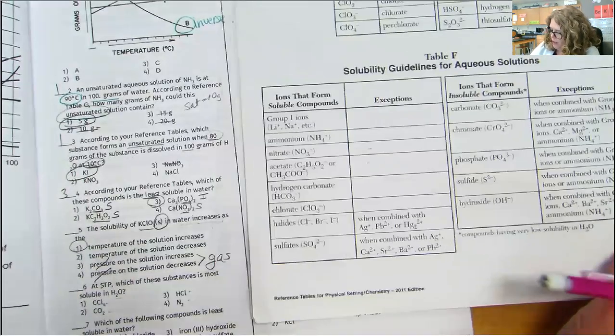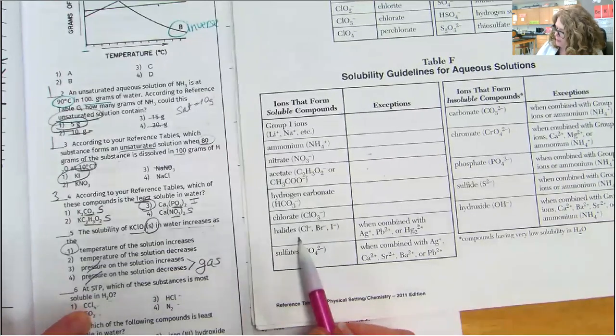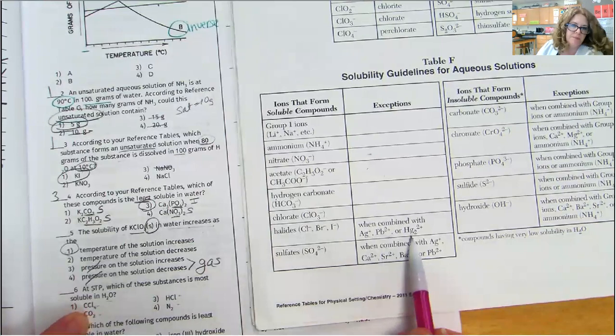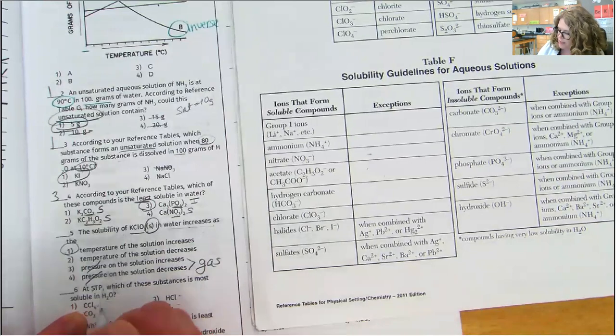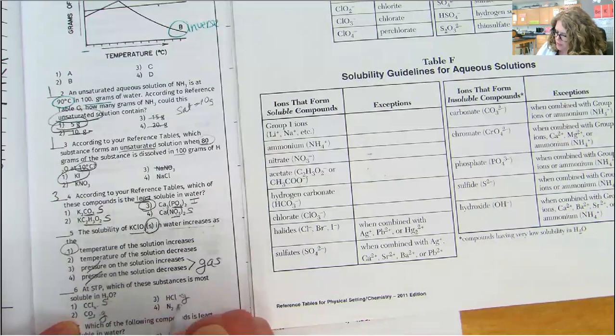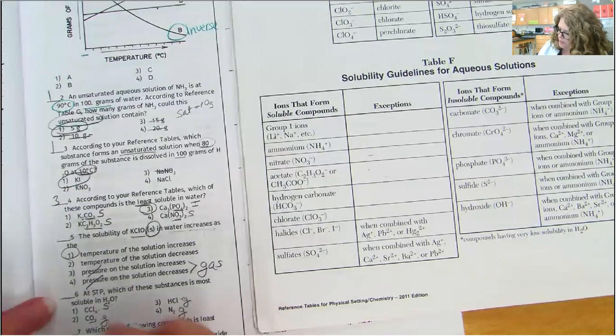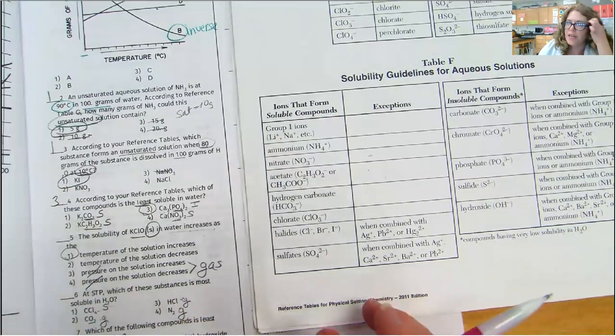On table F, if I have chloride, halides are soluble unless it's with one of these 3. Carbon is not one of those 3, so that is soluble. Now let's look at carbon dioxide. Carbon dioxide is a gas. HCl is a gas. Nitrogen is a gas. And, oh, I see what's going on here. Okay, so this is not either table F nor table G.